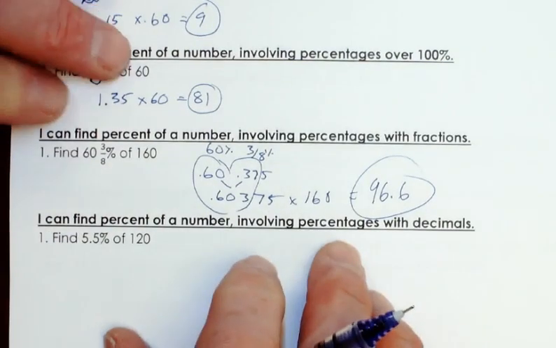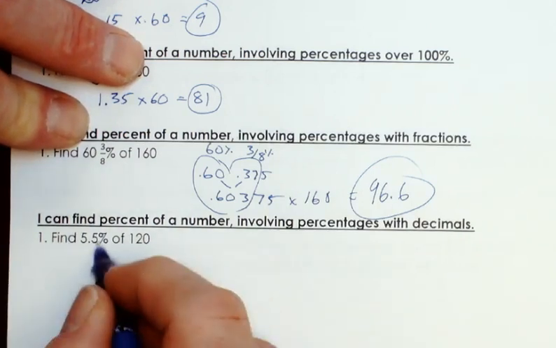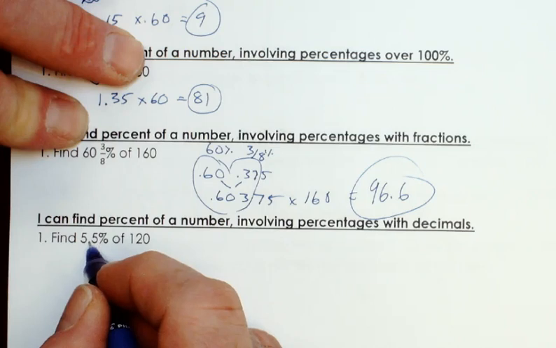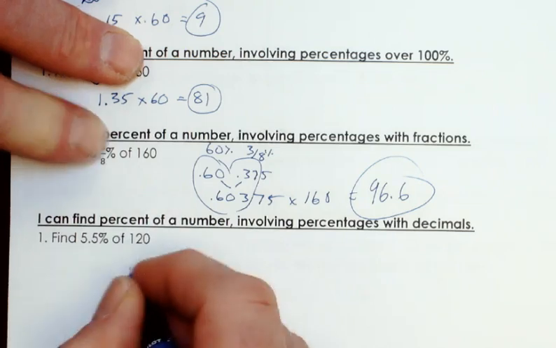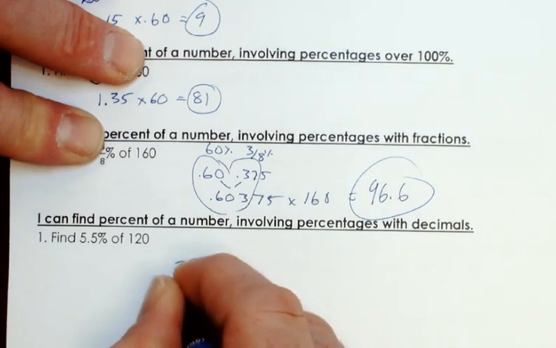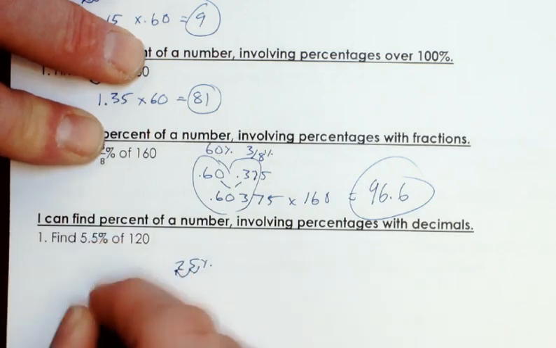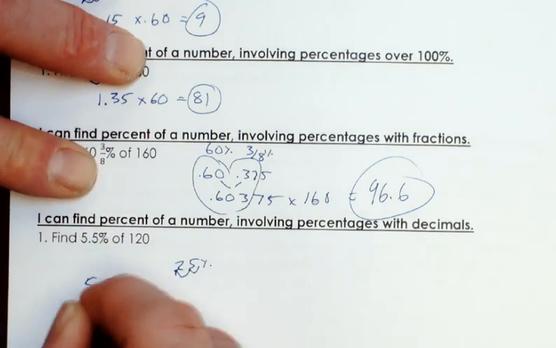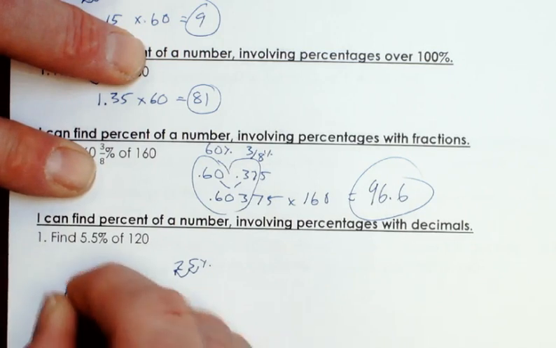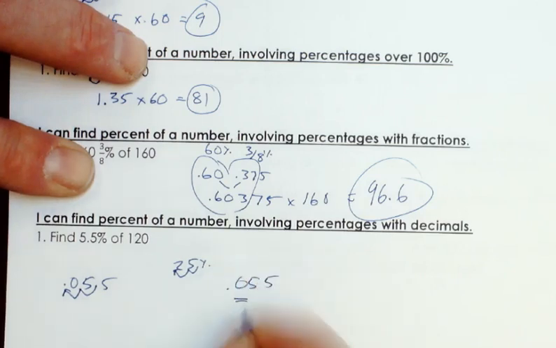All right. 5.5% of 120. So now you've got a percent with a decimal in it. It's like 5.5%. So again, think about 25%. You'd make that into a decimal by moving it 2 places to the left. You're dividing by 100. So I'm going to do the same thing here. I'm going to take 5.5 and move it 2 places to the left. You end up getting 0.055, and it makes sense because you can see the 5% and then an additional 0.5%.